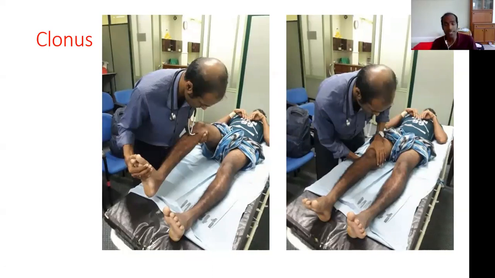In the picture on the right hand side, I have demonstrated how to look for patella clonus. For patella clonus, you keep your hand under the knee, flex the knee slightly, and then push the patella down. You will see a movement of the patella up and down. This again is not a very common physical sign, but ankle clonus is a bit more common.